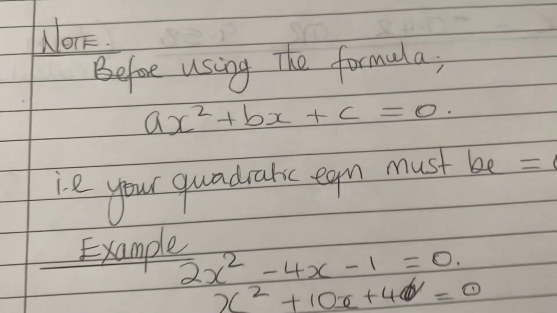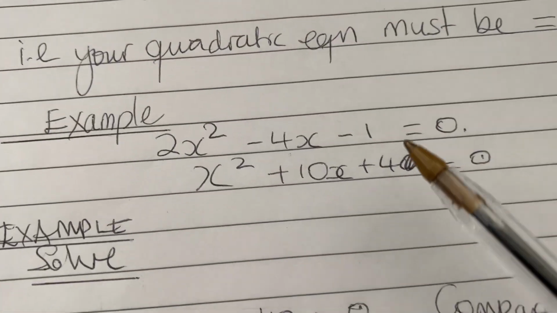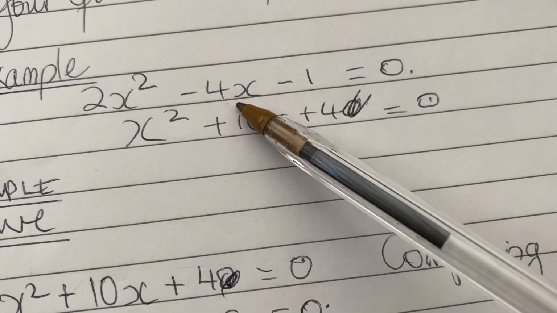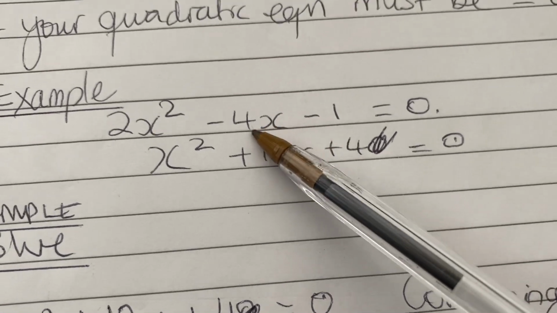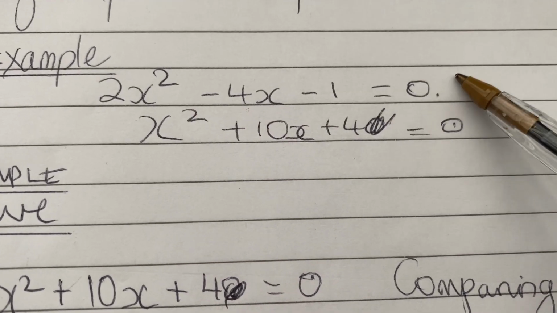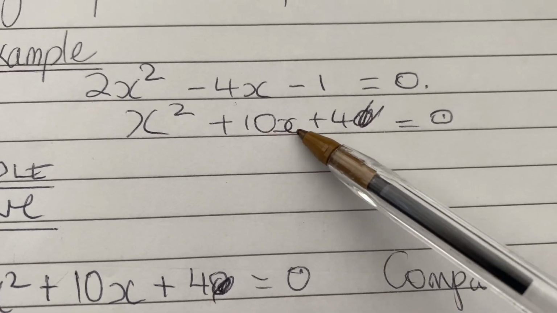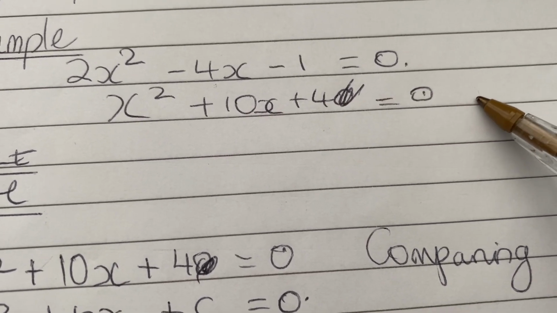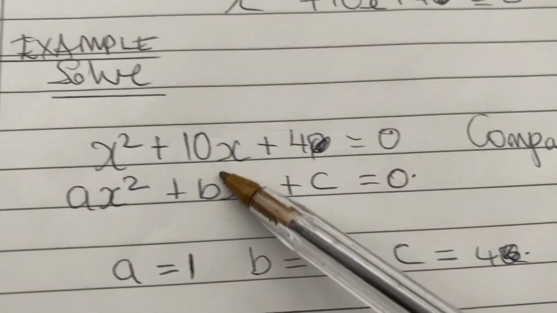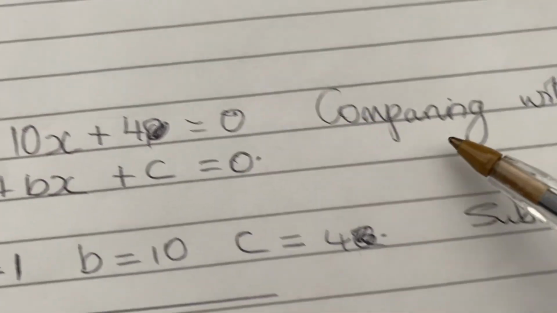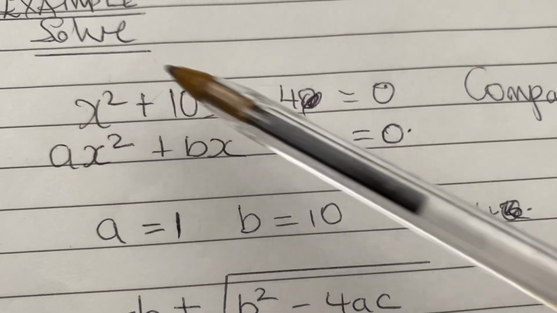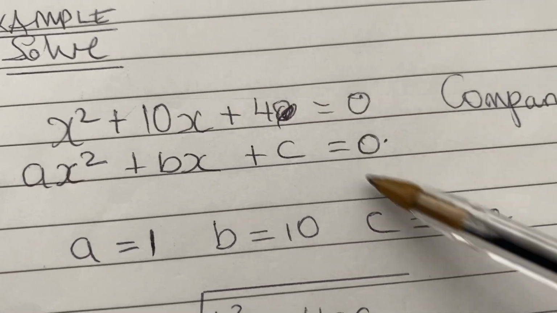Now let's look at another example here. Again, solve 2x squared minus 4x, for example, you should have it as 2x squared minus 4x minus 1 equals 0. x squared plus 10x plus 4 equals 0. So assuming we want to look at this, x squared plus 10x plus 4 equals 0. Comparing again, a will be 1, b will be 10, c will be 4.